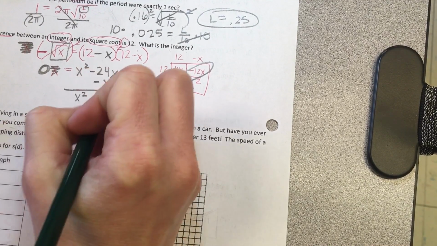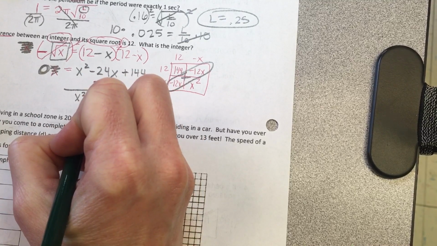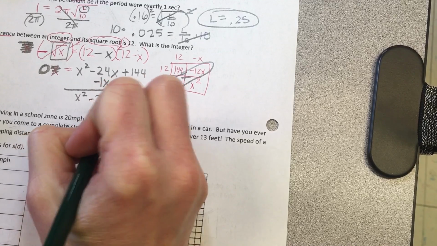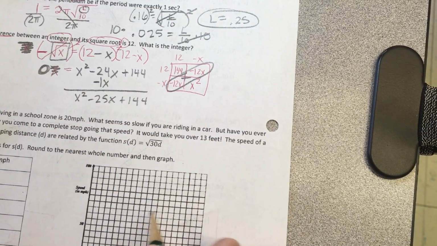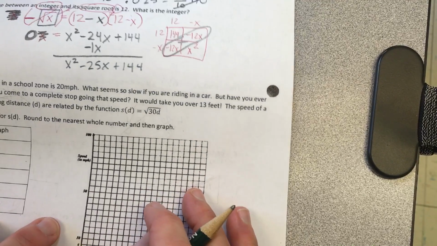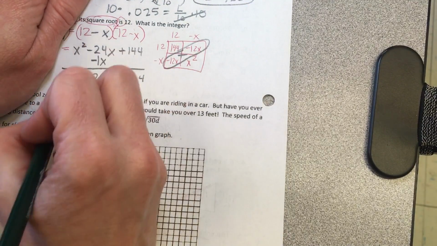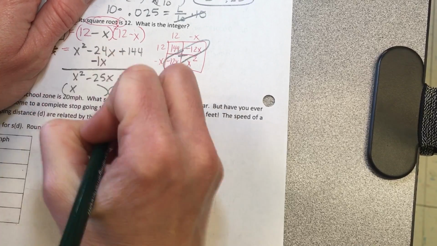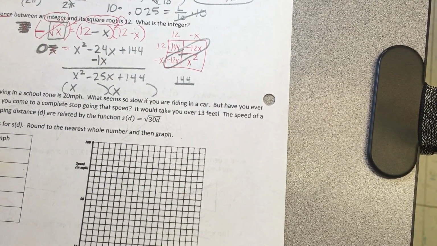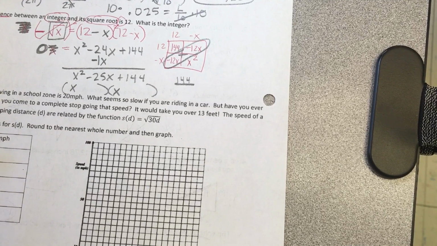All right, so I have x squared. Then what will this turn into? Negative 25x plus 144. Okay. All right, and then when I get here, what am I doing? Factor. And 144. Anybody already found it?